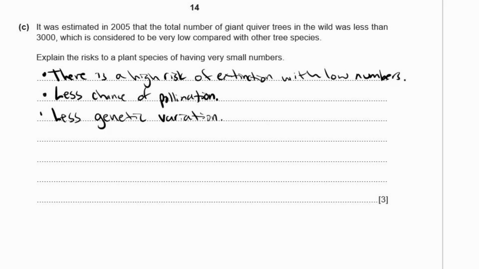And because there's less genetic variation, there's also a high risk of genetic diseases, because they are more likely to occur in populations where there's less genetic variation. This is because genetic diseases are often passed by the recessive allele, which means if there's less genetic variation, you're more likely to get 2 recessive genes in one organism.